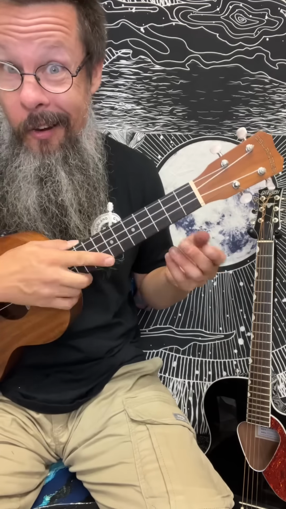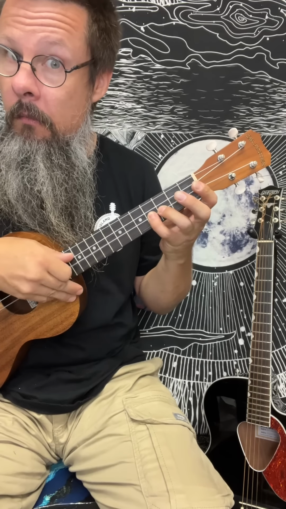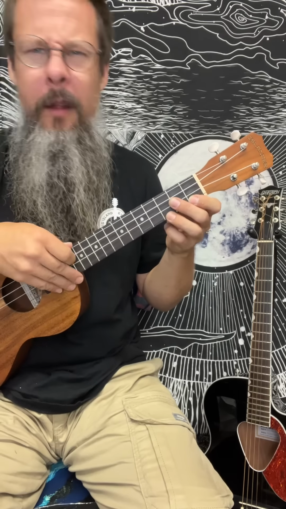If you're going to play slow, try to get one note apiece and then turn it into 8th notes. Try tuplets.